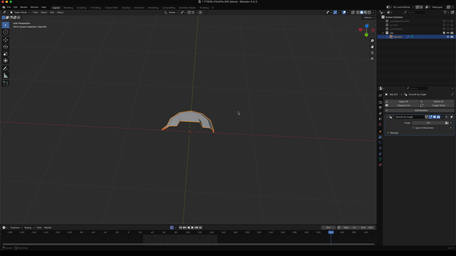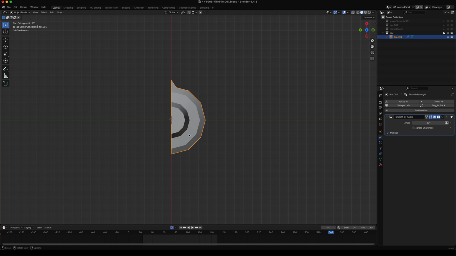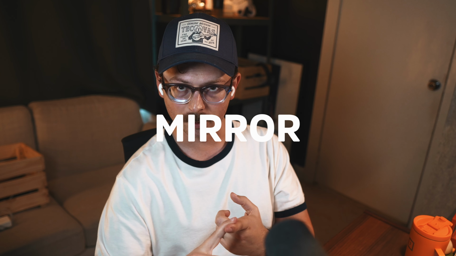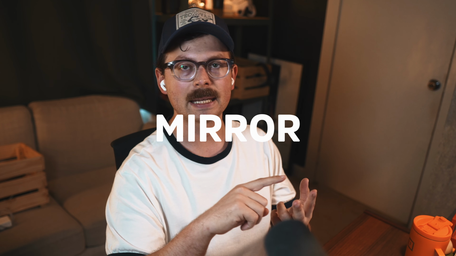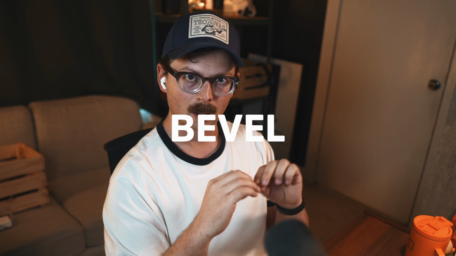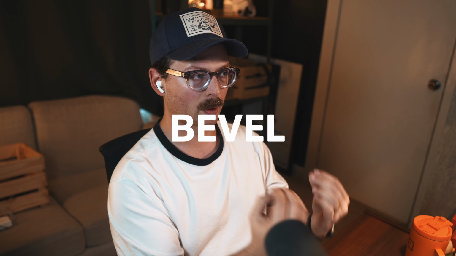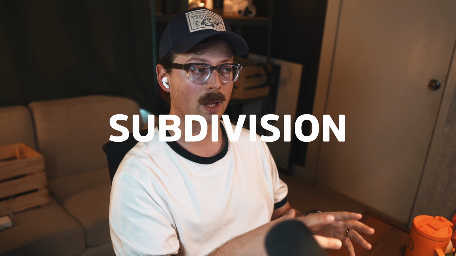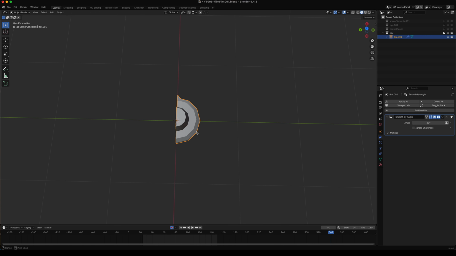So here we have the dial that we just went over, but it's split in half and has none of the previous modifiers on it. In order to make this look like the previous dial, I will need to add a mirror modifier first so that it mirrors across it. I will then need to add a bevel so that we get nice bevel geometry on each one of the edges, and then I will add a subdivision modifier so that we don't get these hard facets with the low polygonal value.